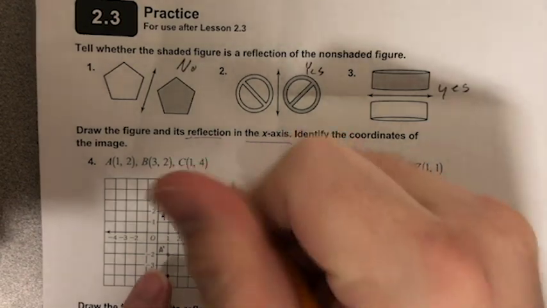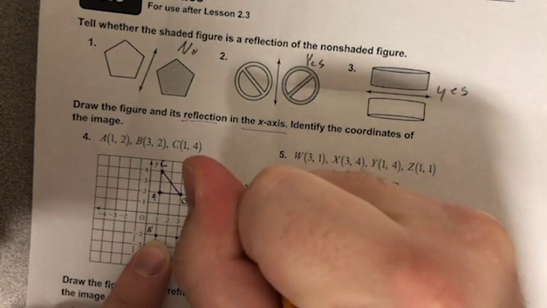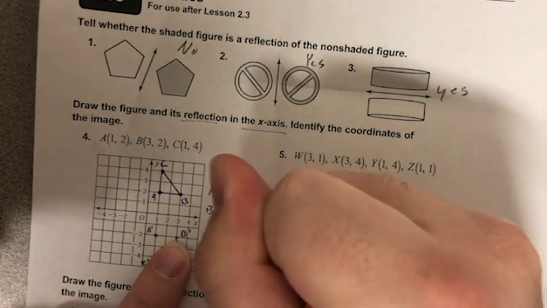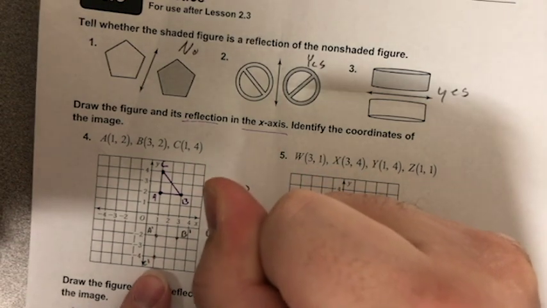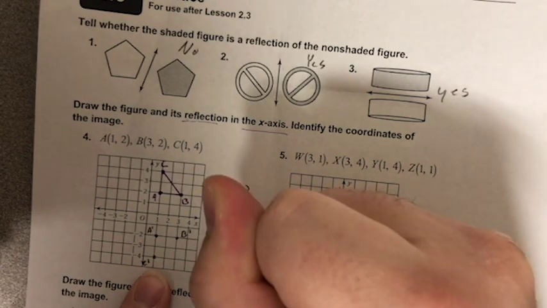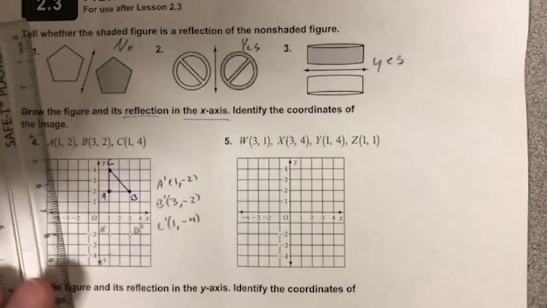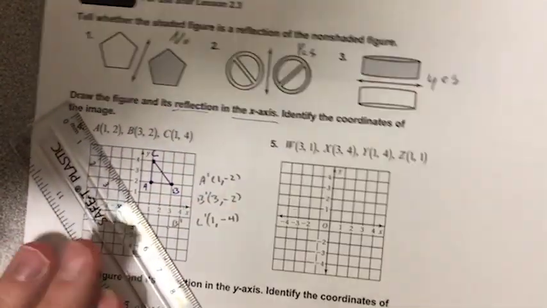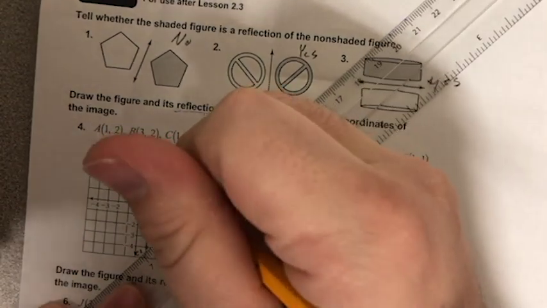A prime happens to be 1 and negative 2. B prime happens to be 3 and negative 2. And then C prime happens to be 1 and negative 4. And those are my points. And again, I can just go ahead and draw this out. It's not that big of a deal. And I'm done.